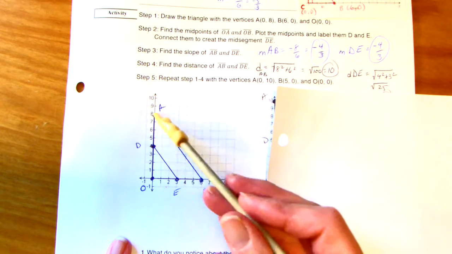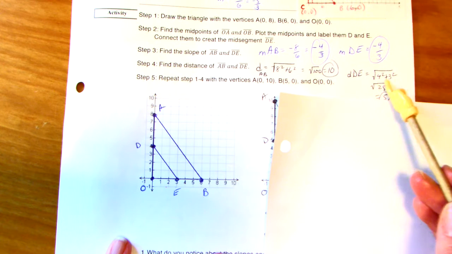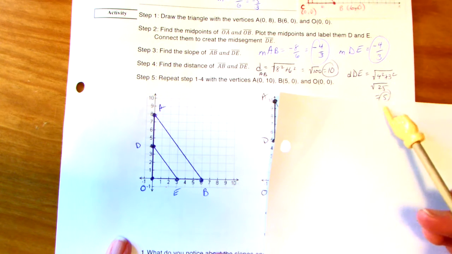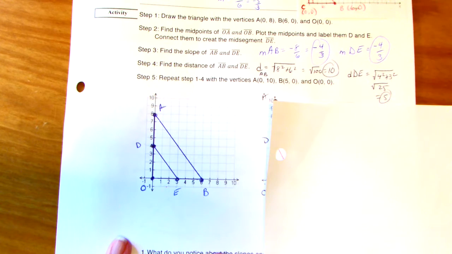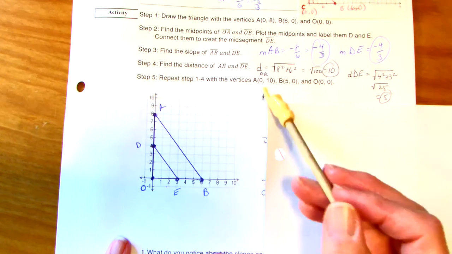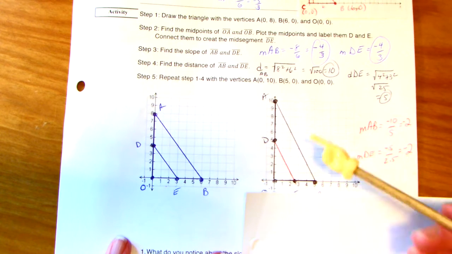So remember, half of 8 is 4. 4 squared plus 3 squared. 4 squared is 16. Plus 9 is 25, so it's 5. And what do you notice? Half. Okay. Repeat steps 1 through 4, but we'll use these 3 ordered pairs. Go ahead and do that.